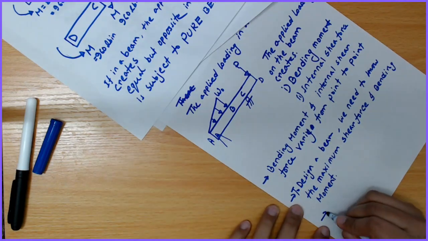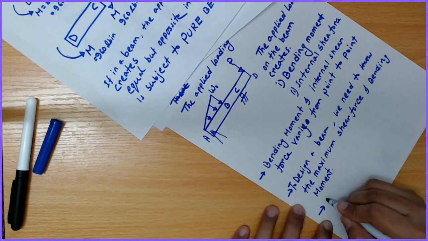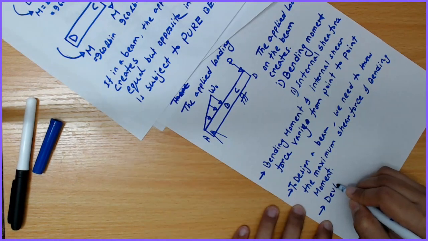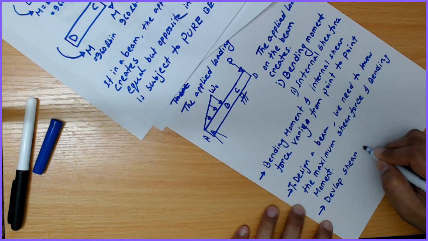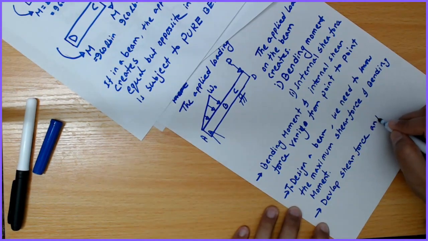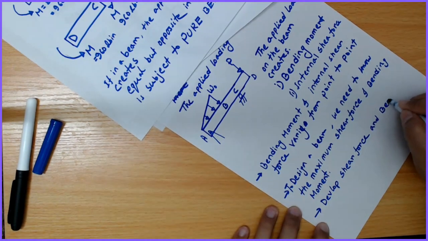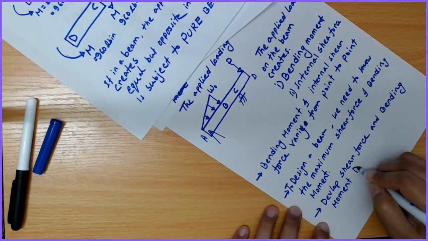So one way to find this maximum bending moment and shear force is by developing shear force and bending moment diagrams.